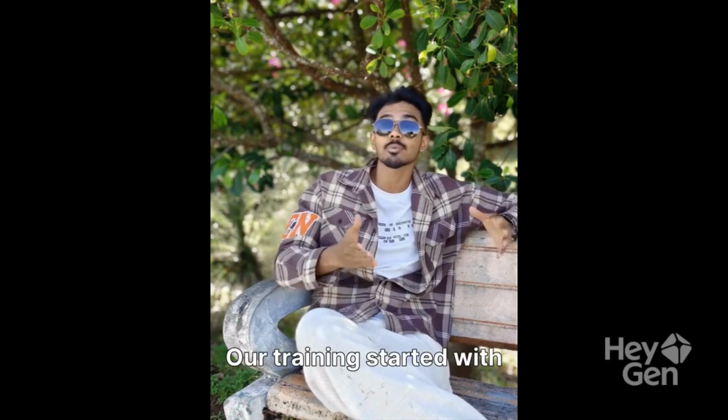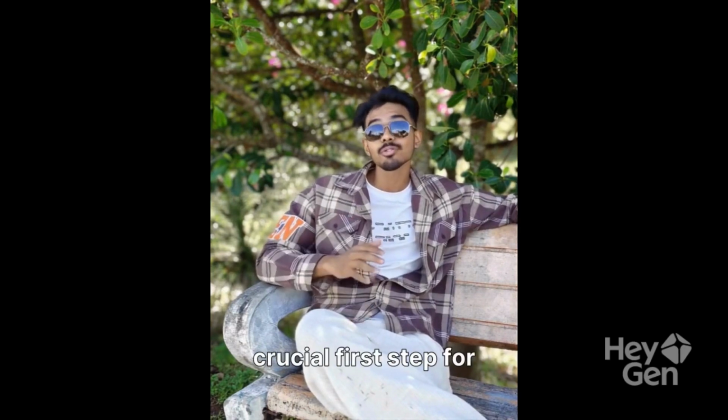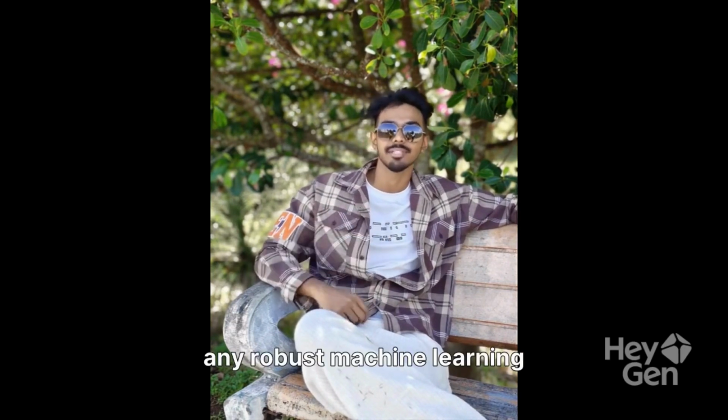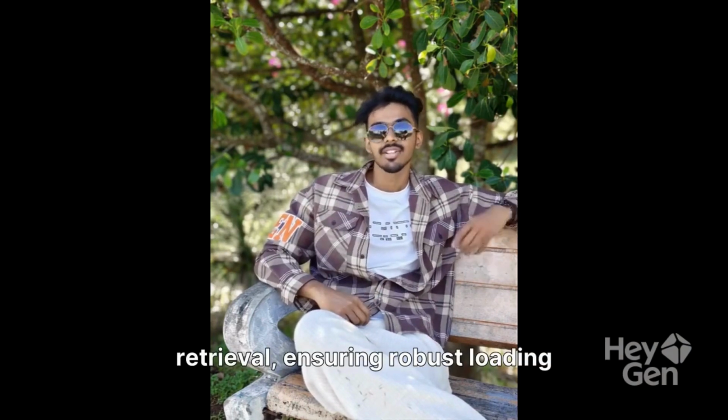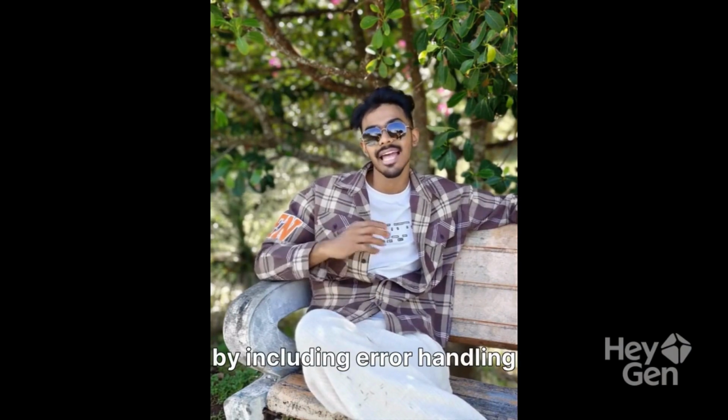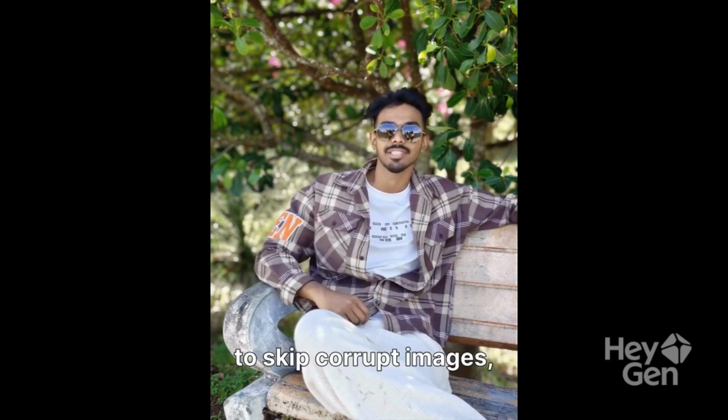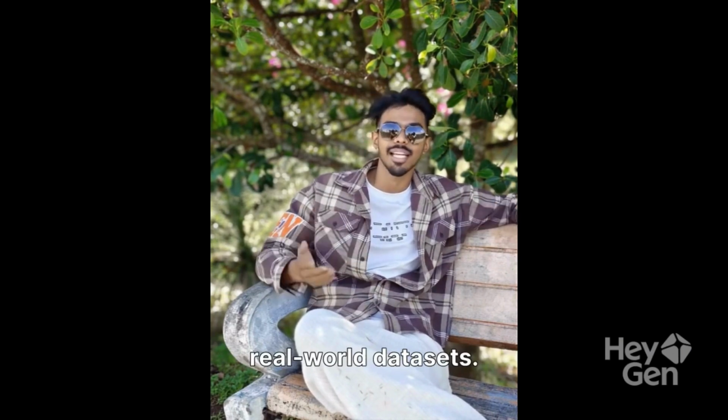Our training started with careful data handling, a crucial first step for any robust machine learning model. We implemented the Flickr 8K dataset custom class, which is fundamental to the entire training process, ensuring data integrity and accessibility. This class handles the image and caption pair retrieval, ensuring robust loading by including error handling to skip corrupt images, a vital feature for real-world datasets.